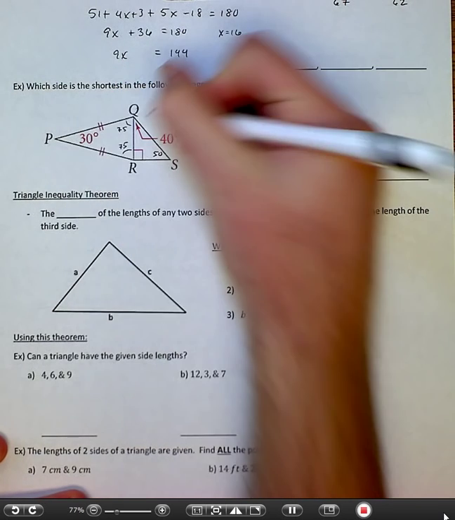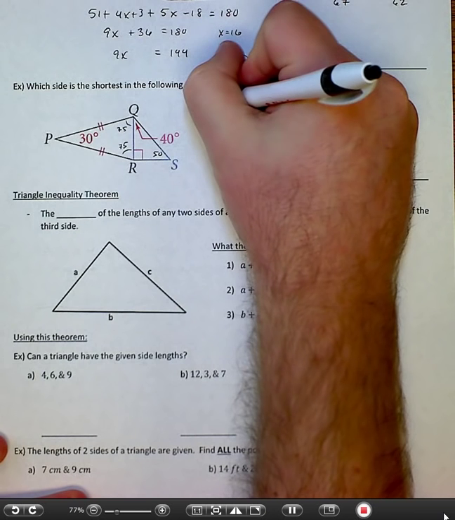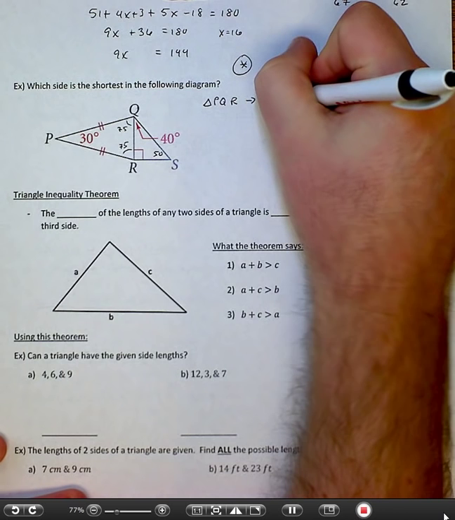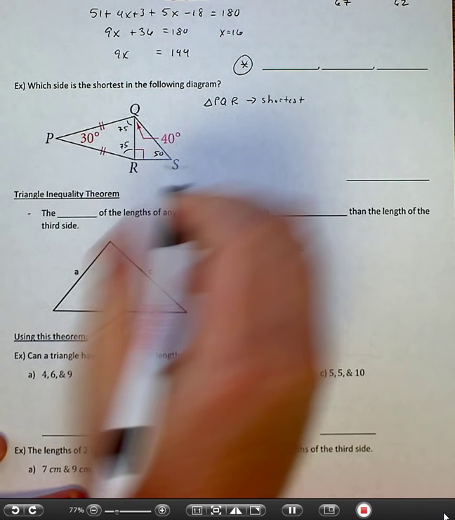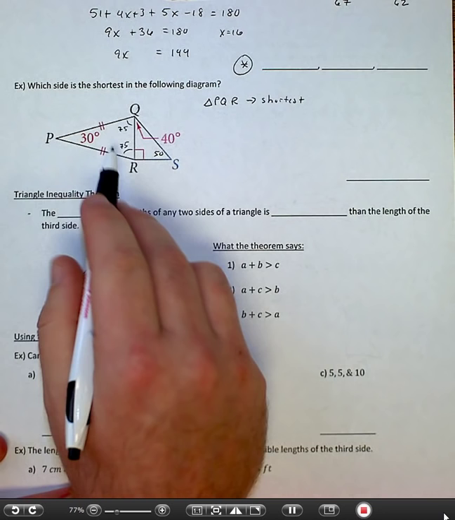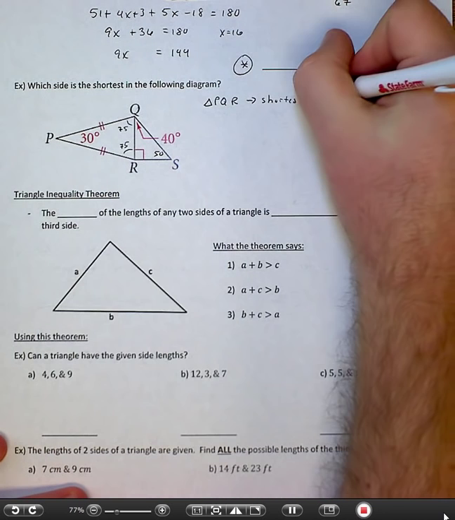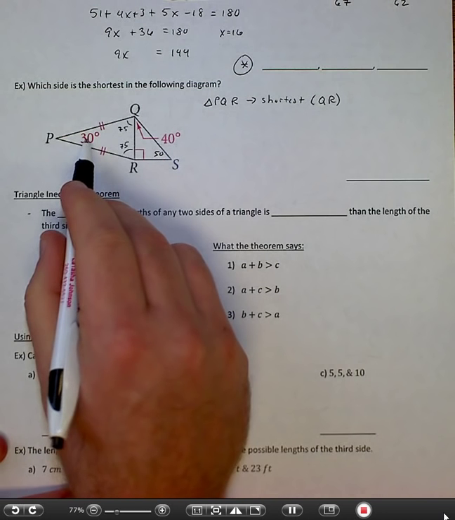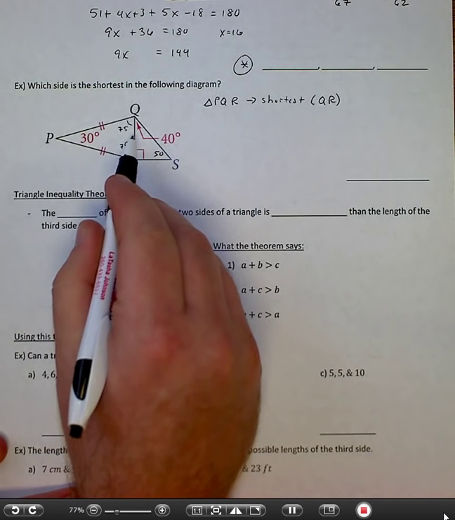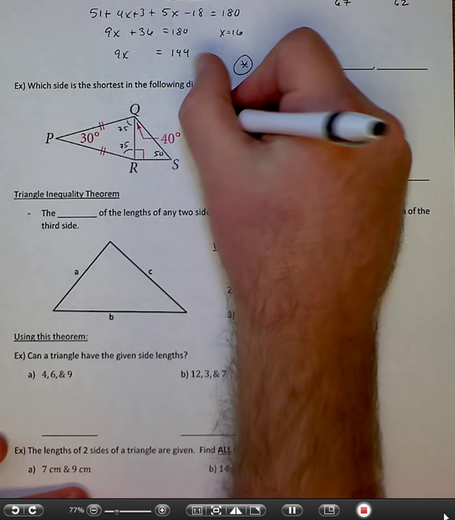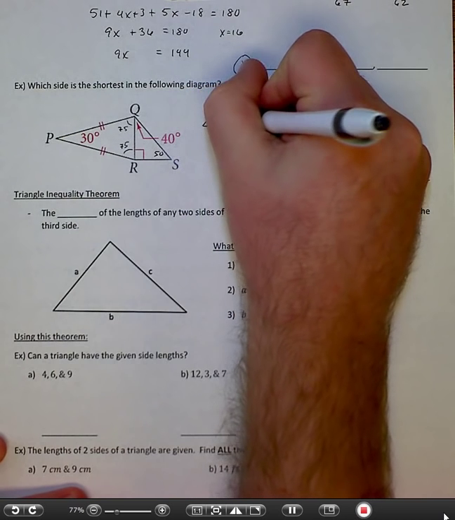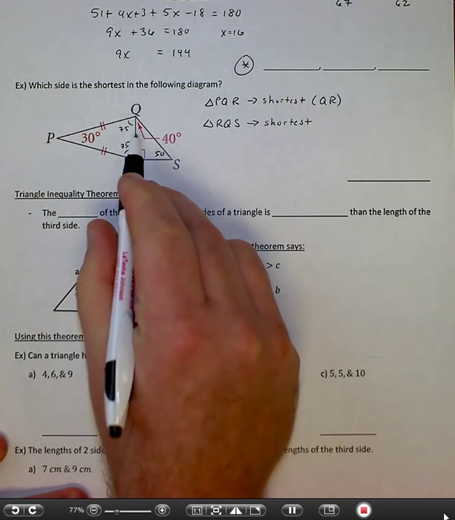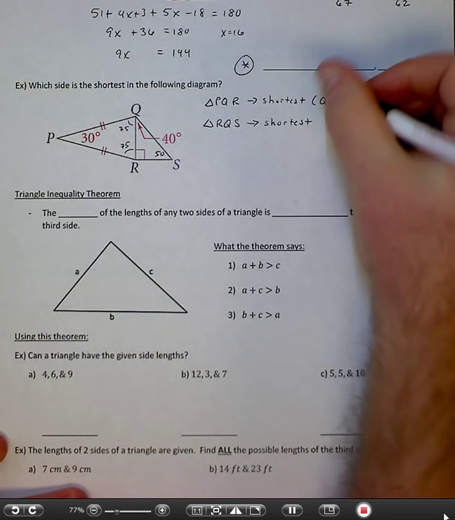So now I'm going to look at just triangle PQR, and I'm going to look at the shortest side in that triangle. Okay, so in triangle PQR, the shortest side is QR. Right? 30 is the smallest angle. QR would have to be the smallest or the shortest side. Okay, now I'm going to look at triangle RQS. What's the shortest side there? Well, the 40 is right here, so RS has to be the shortest.